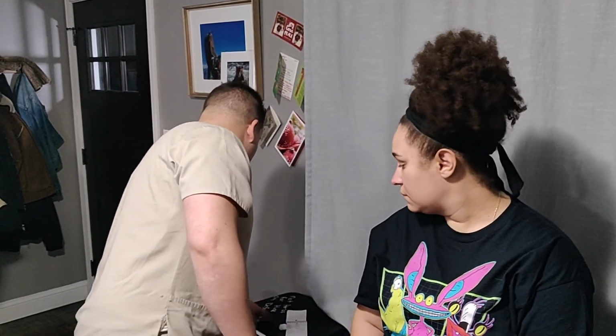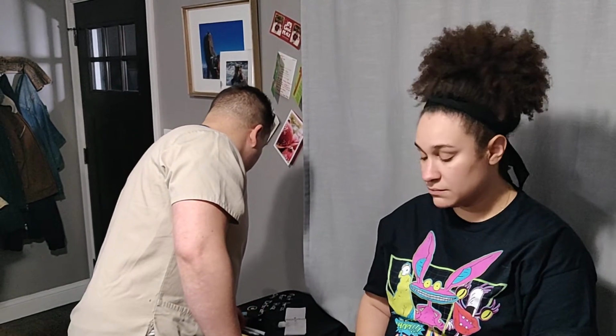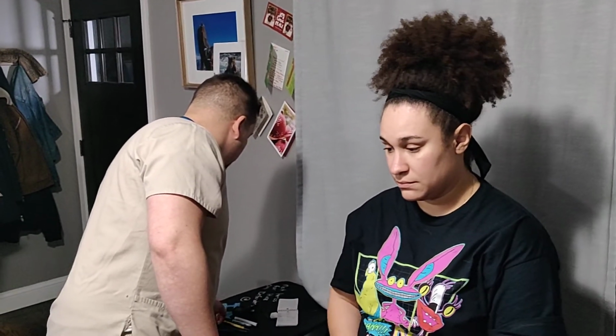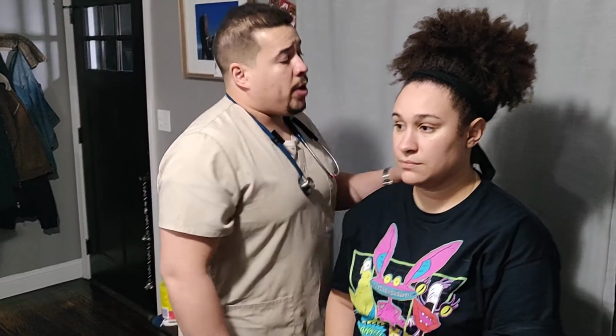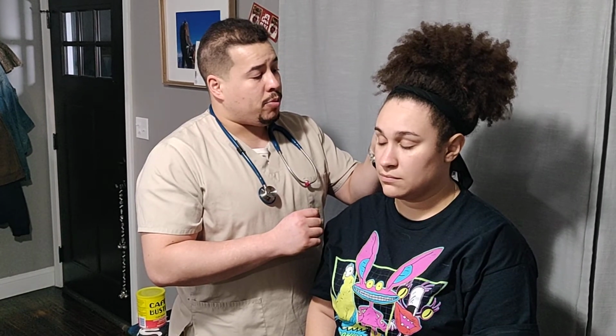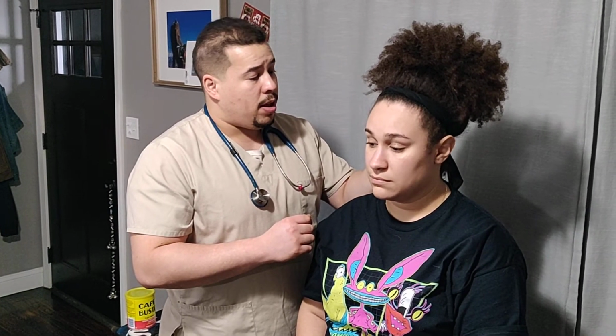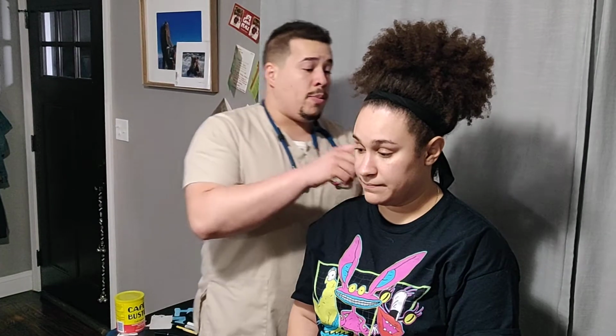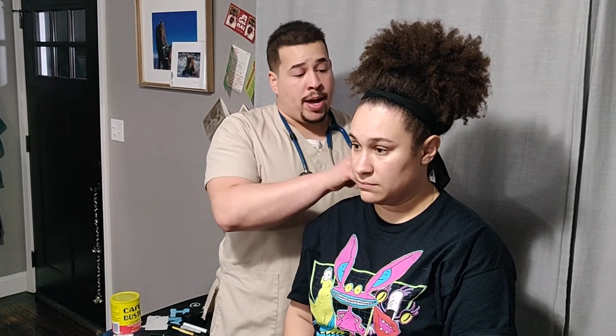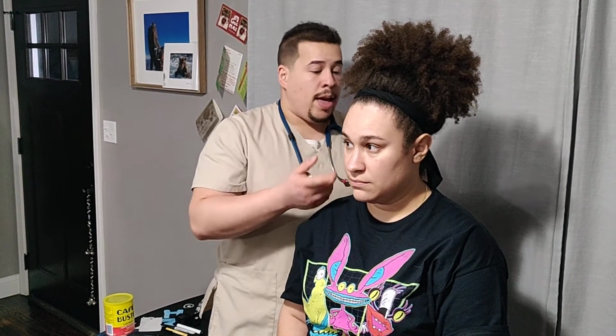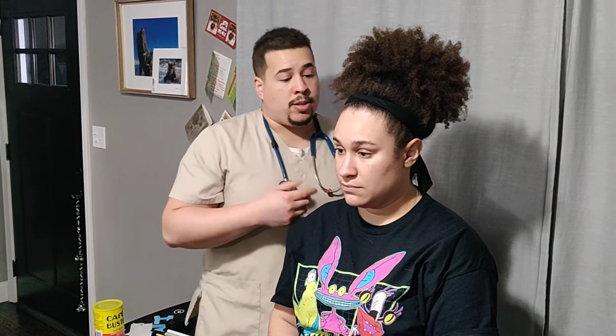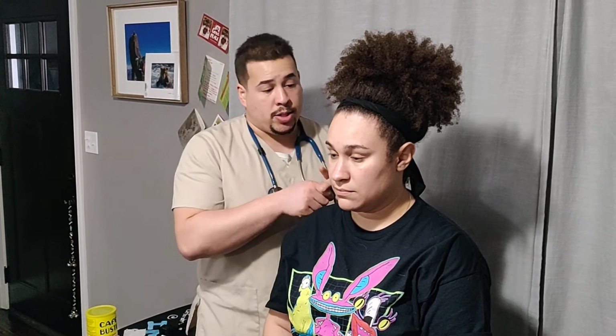All right. And now what I'm going to do is a visual inspection of her ears bilaterally. So first, looking at the ear, I'm going to be feeling and applying some pressure. Any pain or discomfort? No. I'm looking at the skin of the ear, behind the ear for any irritations, any ulcerations, any kind of signs of abnormalities, which this patient has none.